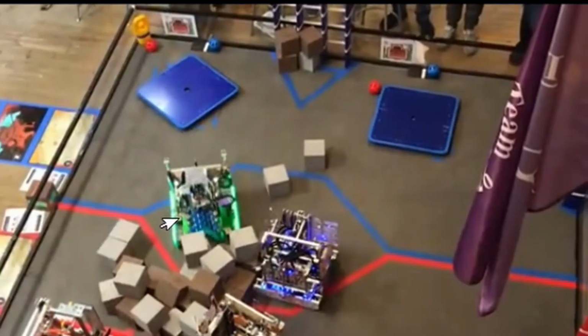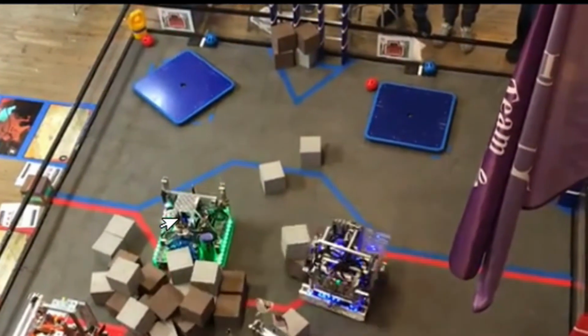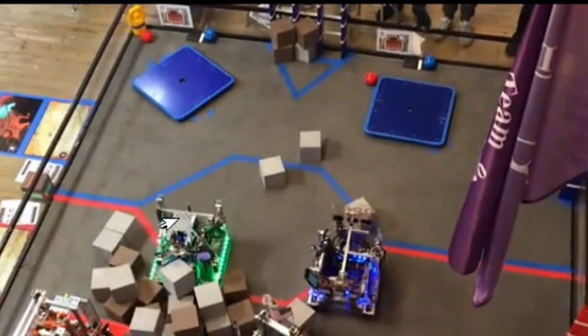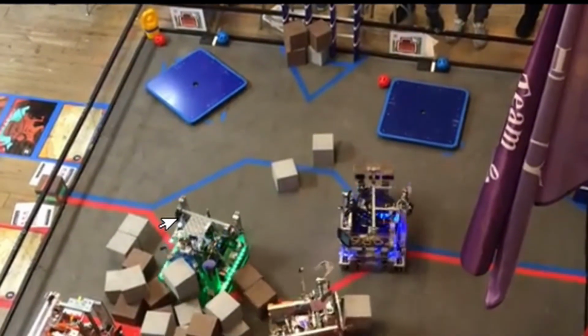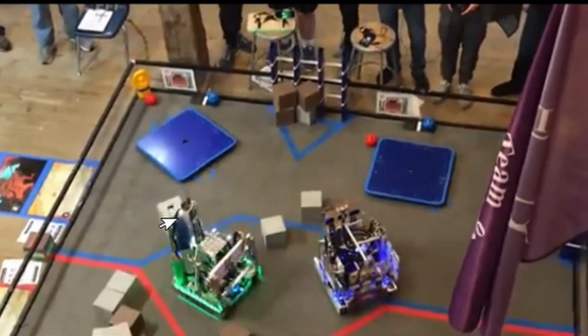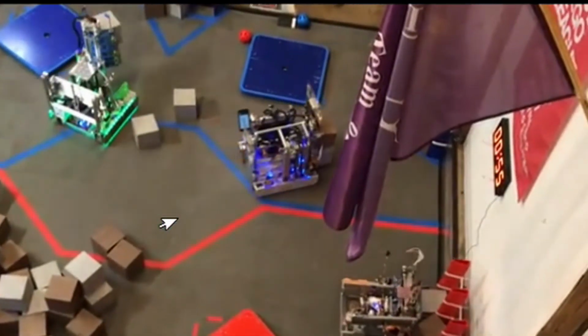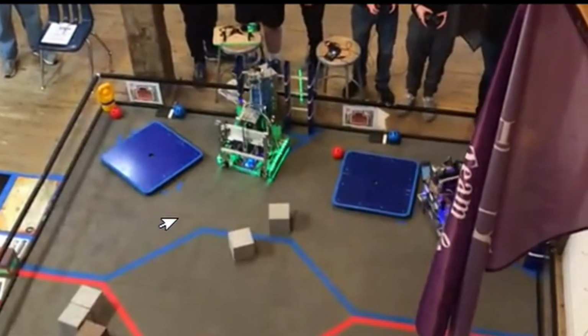Now on to past innovative components. So what I'm showing you right now is our intake for Relic Recovery, which was the 2017 through 2018 FTC season. And practically what this did was picked up big foam cubes and we practically stacked them and then put them into columns in what we called the crypto box.